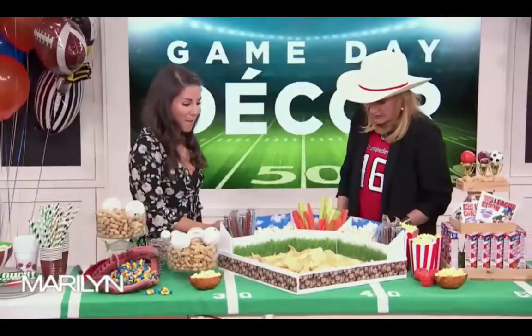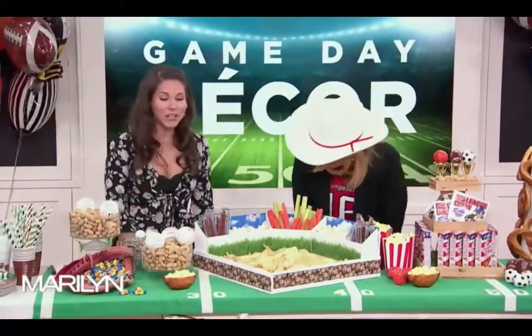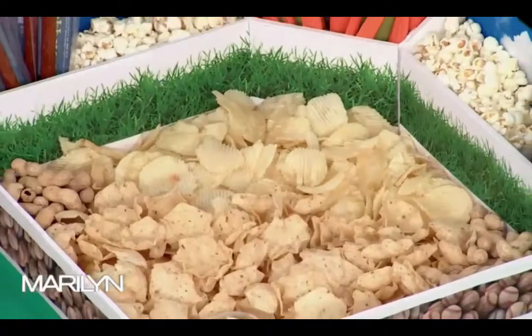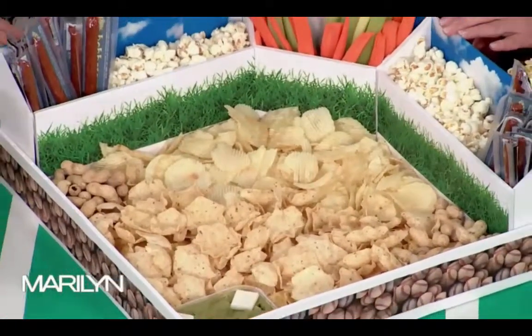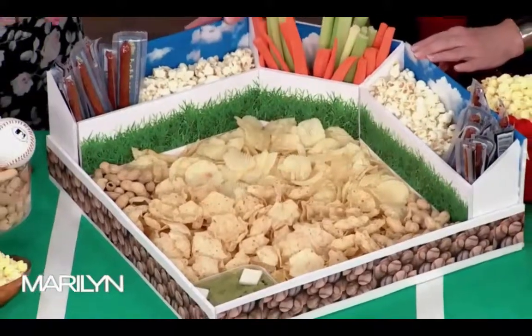Where'd you get this? I made this. You've got to be kidding me. And you know what? It's actually not as hard as it looks. It's foam core. You could also use any kind of thicker paper. You just cut out the right shapes, so you can go online.